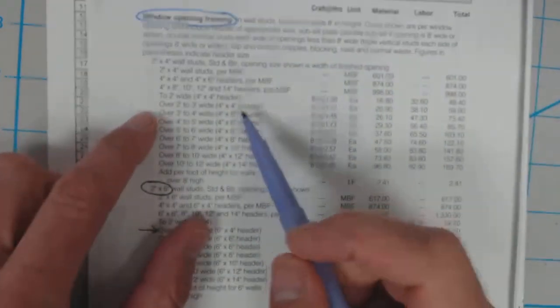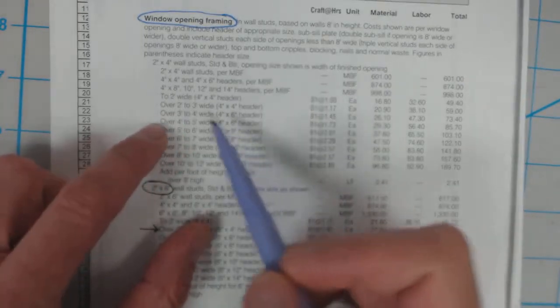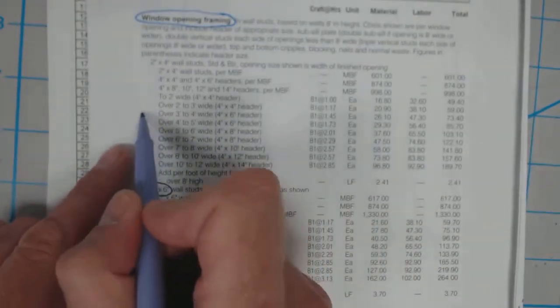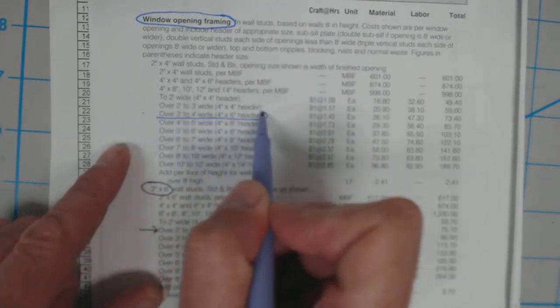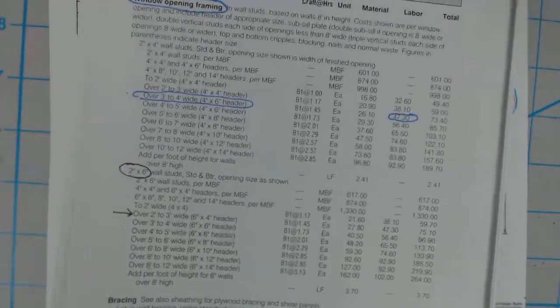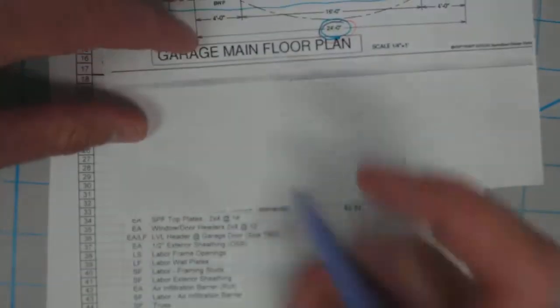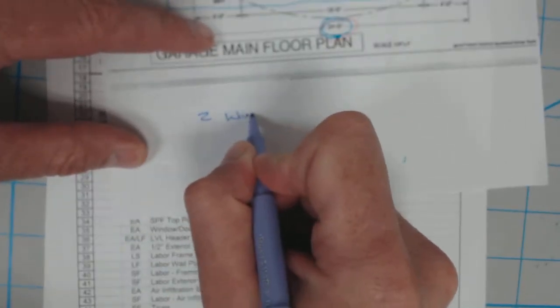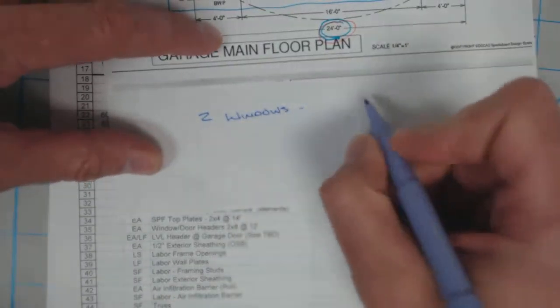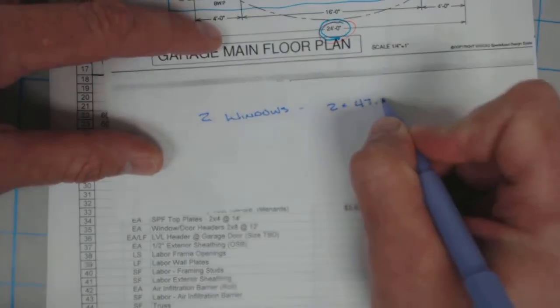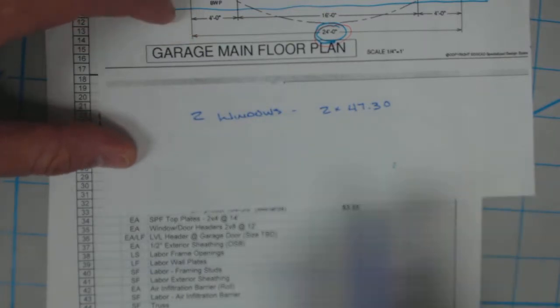So what we can do is find our window opening framing, and we have a window that is 4 feet wide. Not over 4 feet, it is exactly 4 feet wide. So we are over 3 foot to a 4-foot wide window, and we are looking at a labor price of $47.30 per piece for those windows. So we're going to include our opening framing as a lump sum instead of creating a price for every single window. That means we'll just keep a list, and we've got 2 times the $47.30 for our windows. And we're going to just add to that.